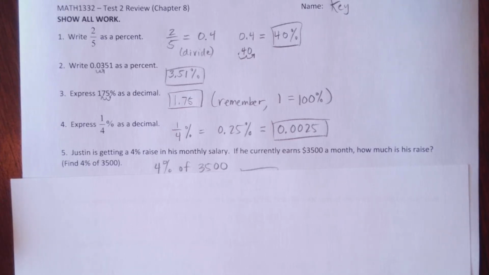We take a percent of a number. Remember, in mathematics, of indicates that we're going to multiply, quite frequently anyway. So here we just want to multiply 0.04, the decimal form of 4%, times 3,500, and we get $140.